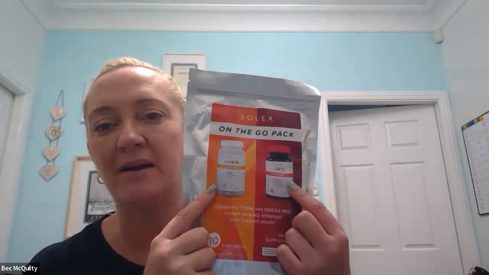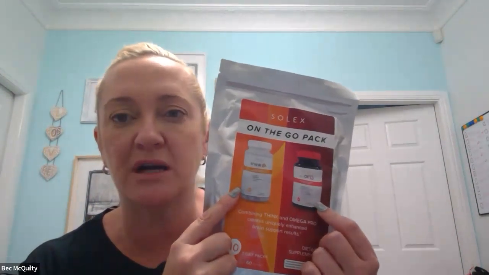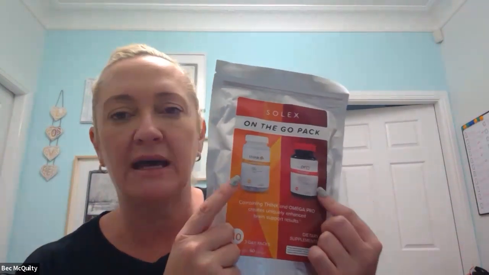And then this one is an omega. So that's a really high strength, good quality omega. And so they do come separately in bottles. If you're doing any supplements, I would always recommend that you do them in a 3-month supply, particularly at the moment, just because the shipping is a little bit expensive.